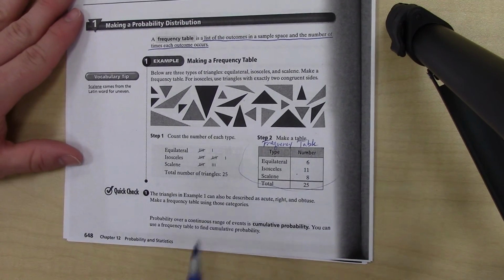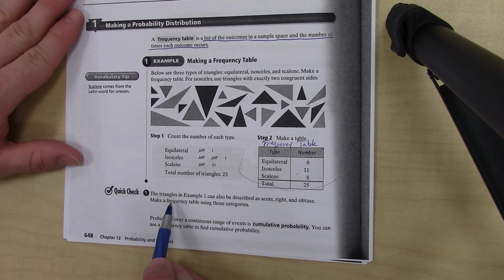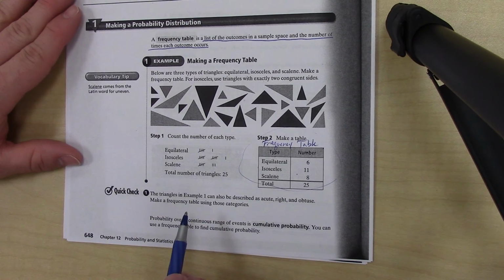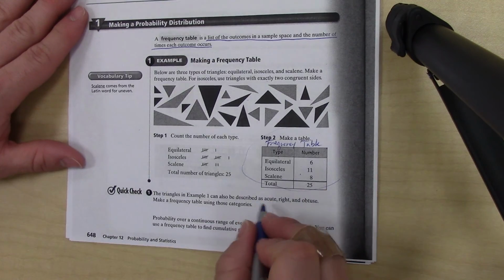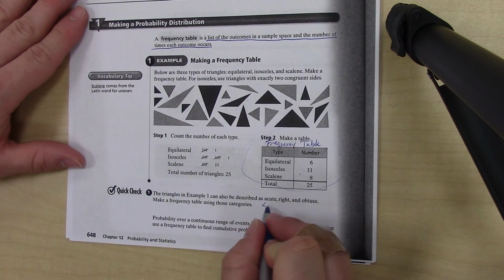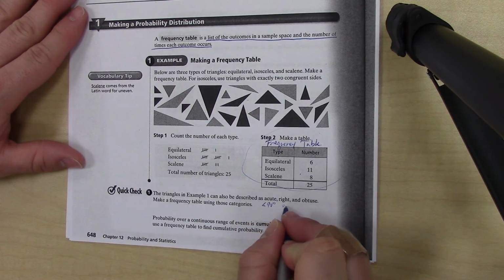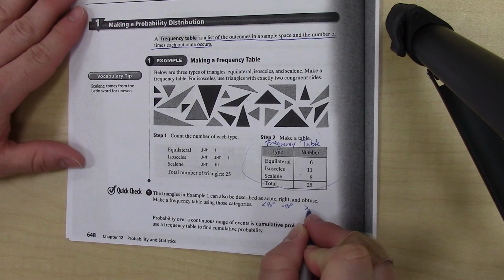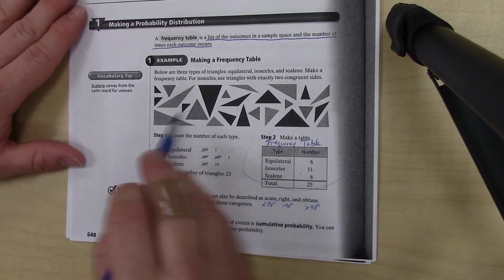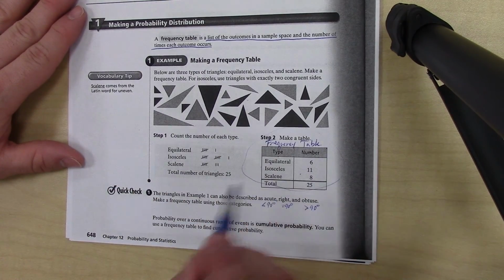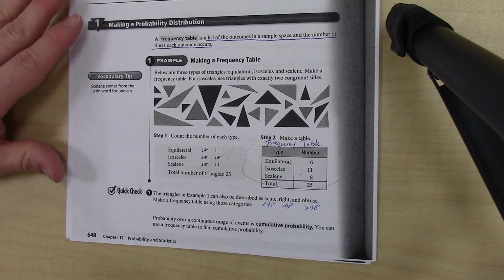Now, you can take a look at this example, press pause if you need to, and I want you to try quick check number one, okay? Quick check number one just says, do the same thing using acute, so less than 90 degrees, equal to 90 degrees for right triangle, or greater than 90 degrees for obtuse, okay? Go through, take a look, tally them up, and then press pause and you'll see my answer.